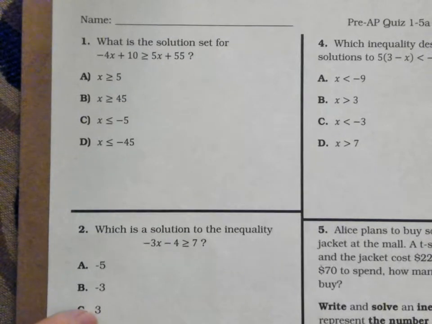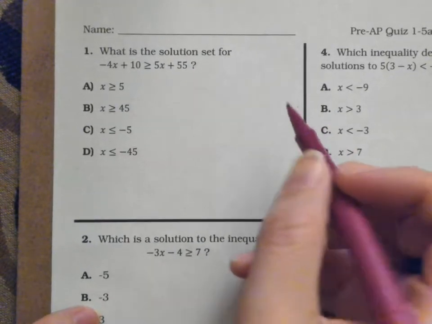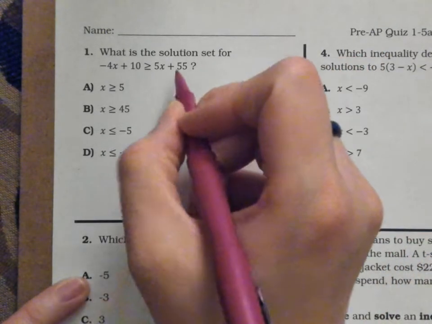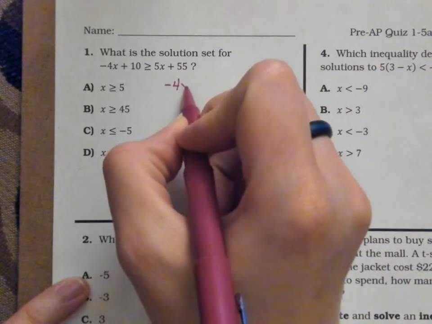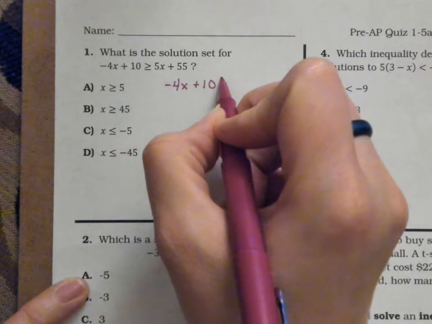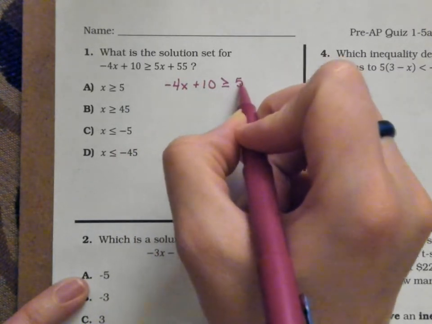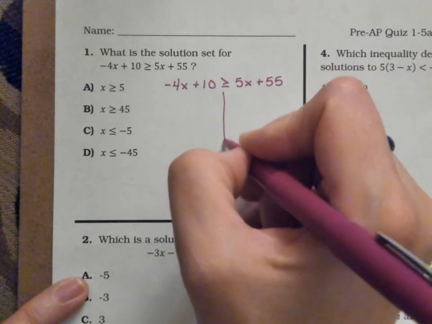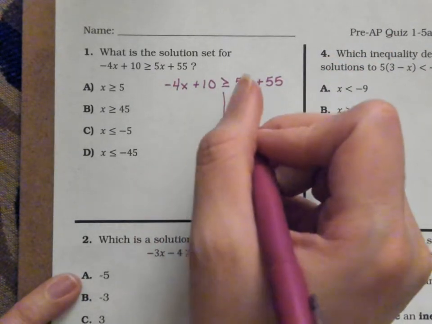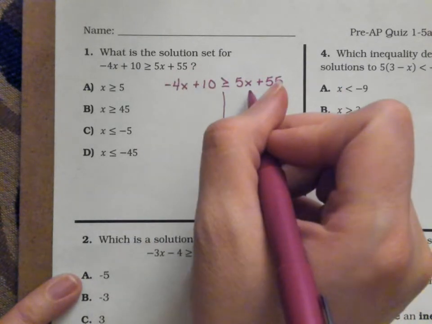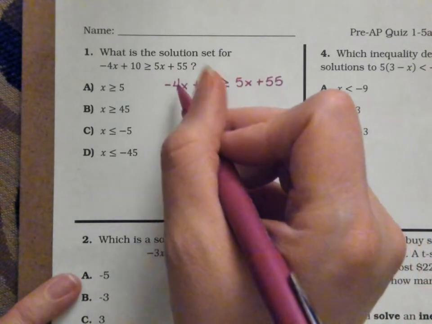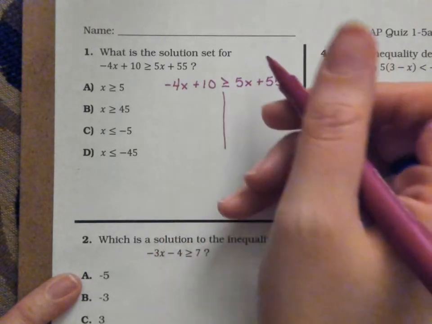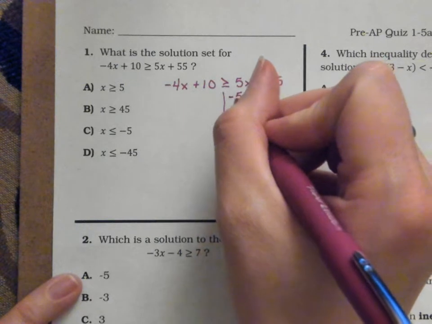So number 1, what is the solution set for negative 4x plus 10 is greater than or equal to 5x plus 55? And I'm just going to rewrite this problem, which works out well for you because you have to write it down in the box anyway. And then brick wall, and this time I could move the variable to the right to keep everything positive, but I like to have the variable on the left for an inequality, so I'm going to deal with some negatives.